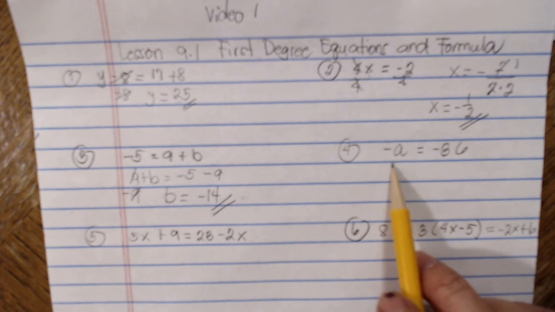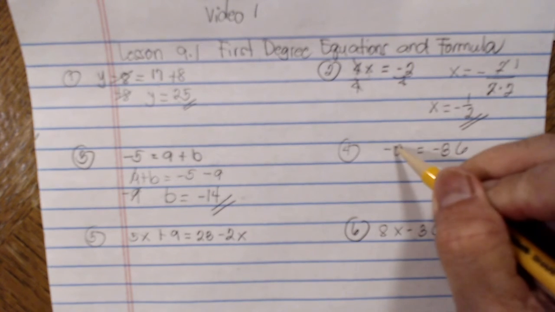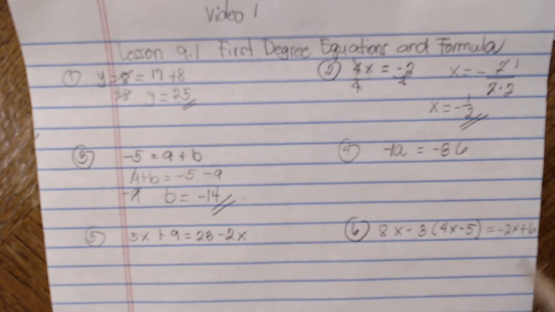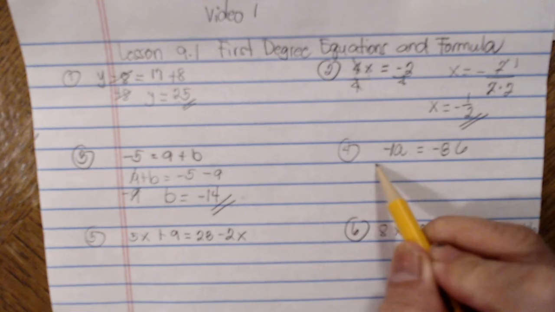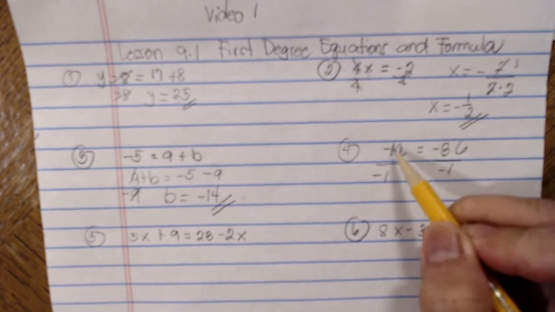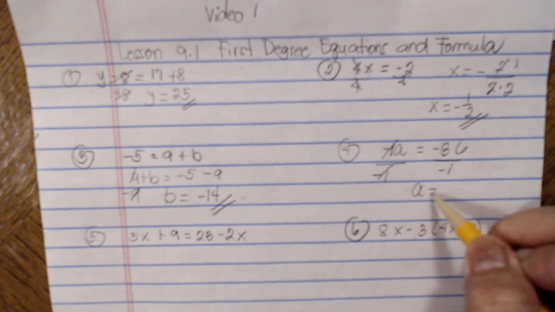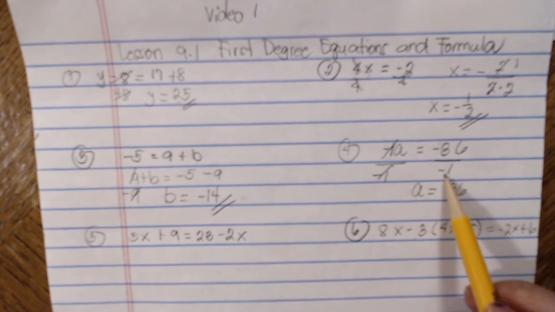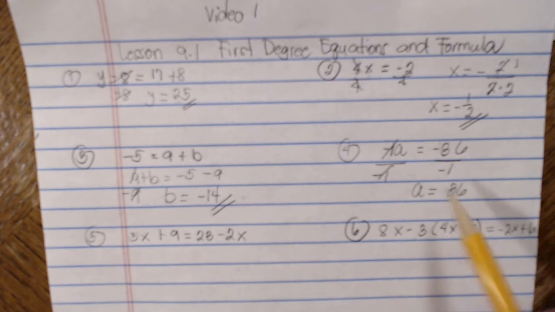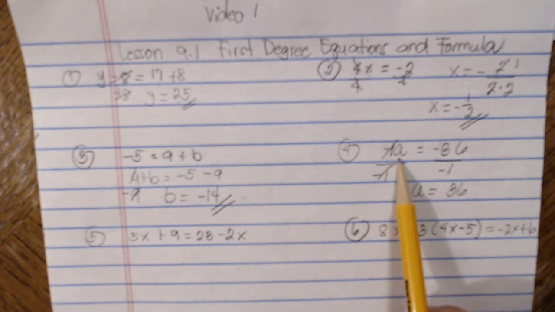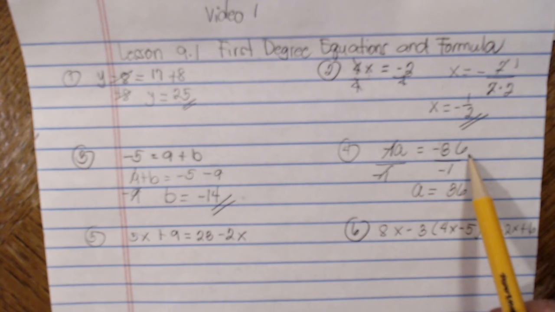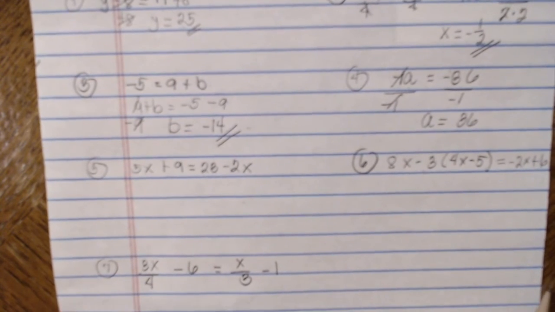And then the next one, negative a. I will put a 1 right here because it's there. You call it the invisible one. So negative 1a equals negative 36. So what is this number, if I multiply by negative 1 it will give me negative 36? That's the meaning of that. Algebraically, I will divide by negative 1 on both sides. That cancels, so a is equal to 36, because negative divided by negative is positive 36. So negative 1 times 36 will give you negative 36. Okay, next one.